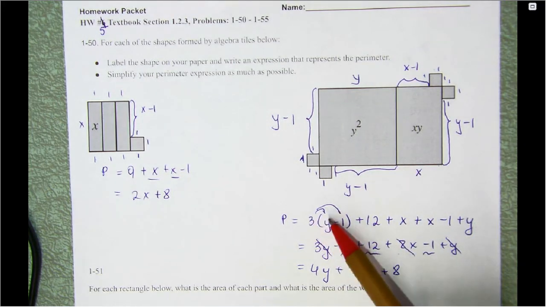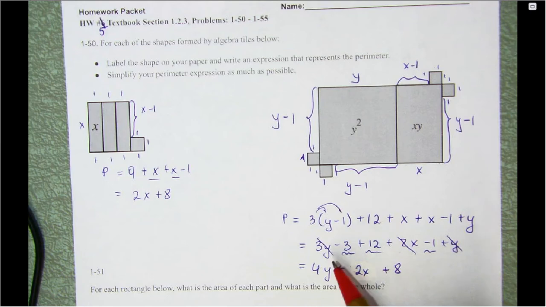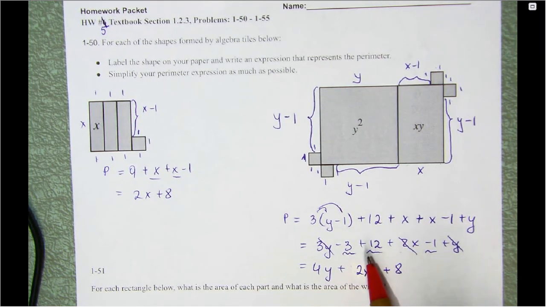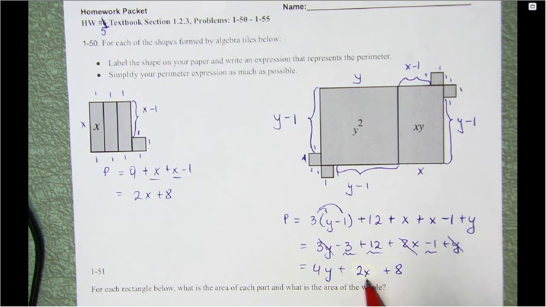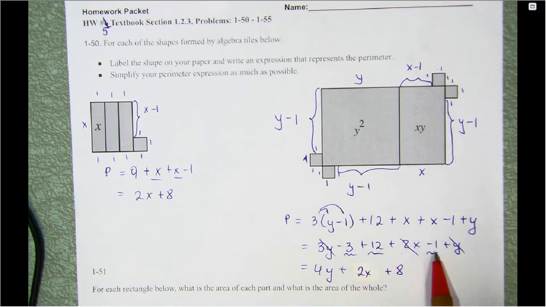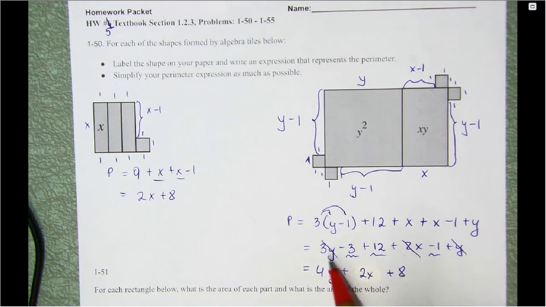So first I distribute this. And then I start combining the y's. I got 3y and 1y, and that's 4y. And then I had 2x's, and then I have negative 3, 12, and negative y, 1. So total will be 8. So that's my perimeter of this.